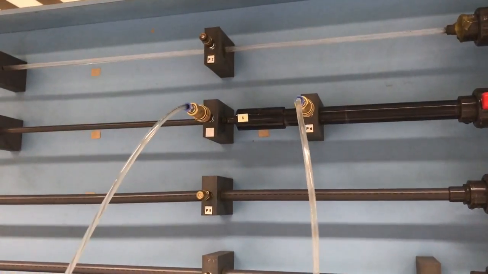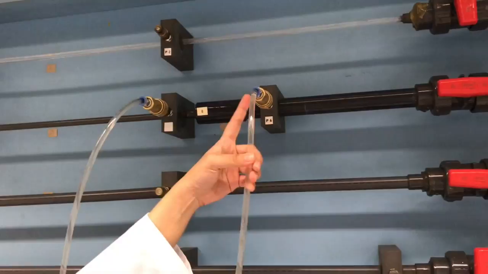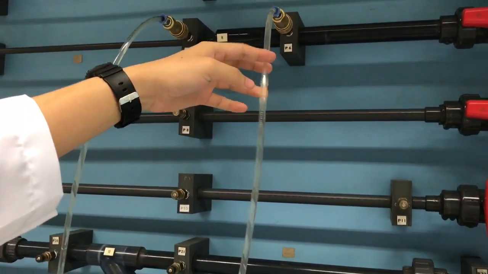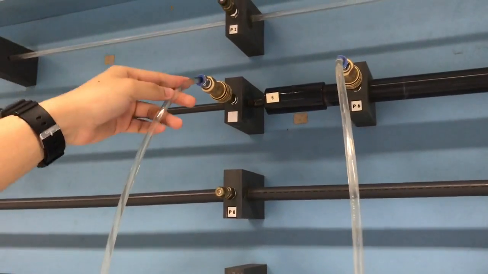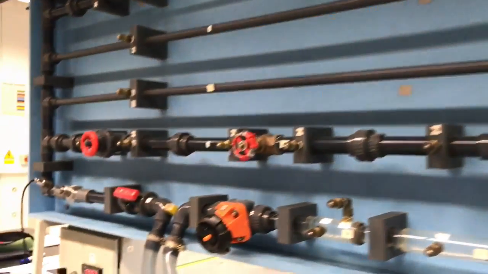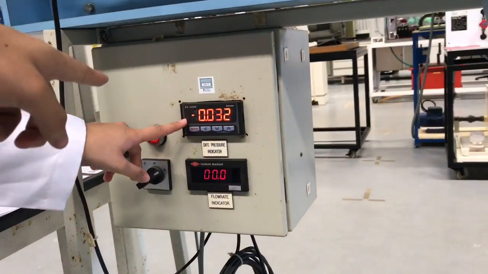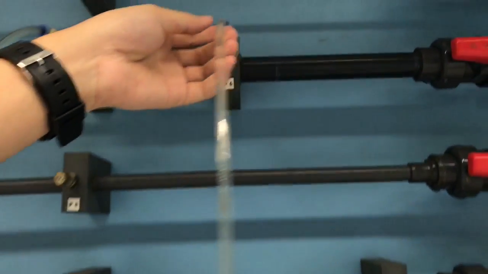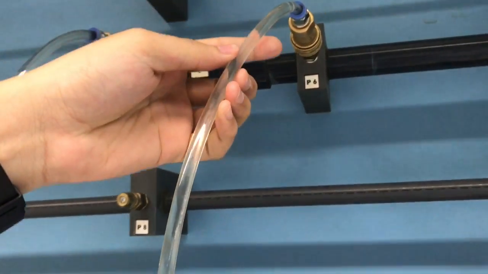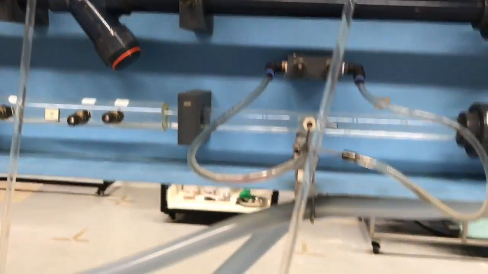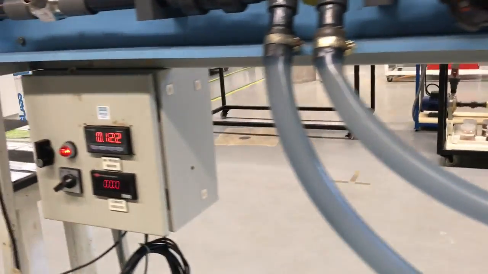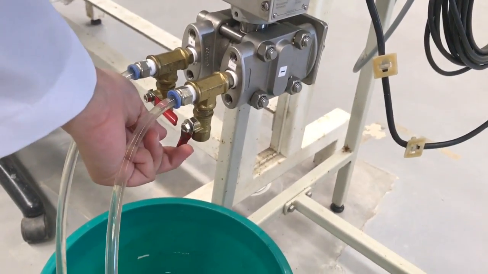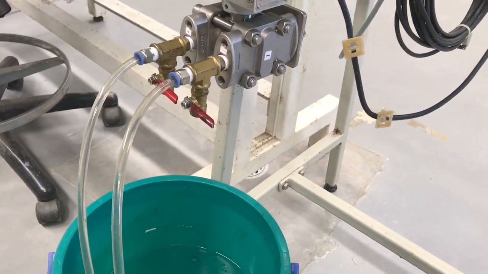This is just additional information. Please make sure that these connections follow the positive and negative signs. If the connection does not follow the positive and negative signs, it will be shown on this meter here, as you can see. In addition, you have to make sure there are no bubbles in the pipe in order to ensure that the readings we obtain are accurate. This is how we release the bubbles from the pipe.